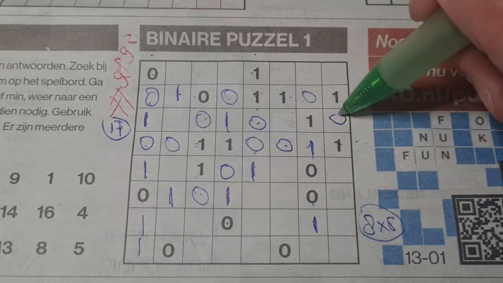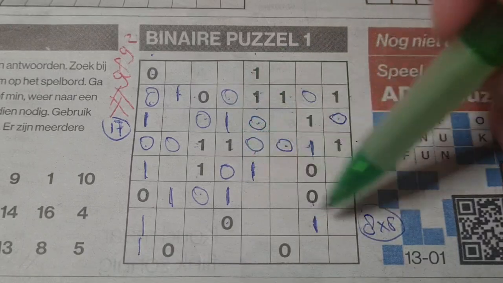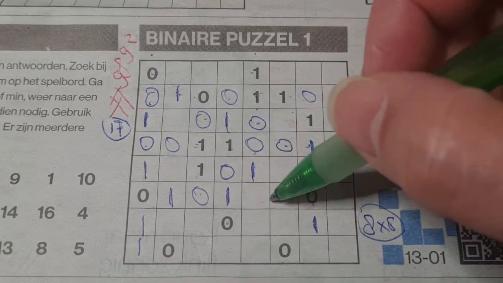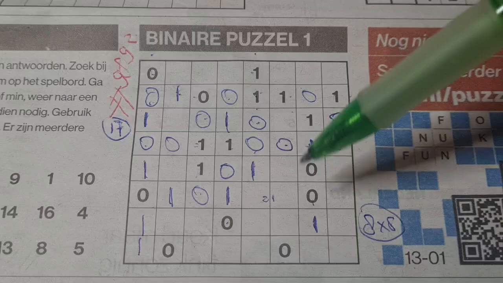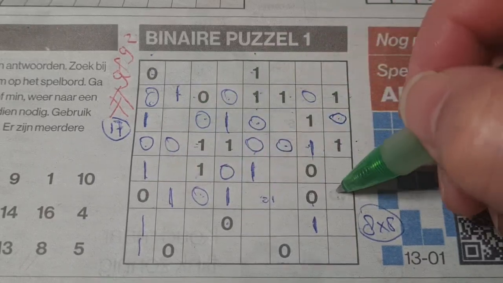Between two ones comes an O. I know between a 1 and an O with 2 empty boxes between, there's always an O and a 1 there, but I do not know in which order. So we have first O, second O, third O, fourth O. So this box should be a 1.